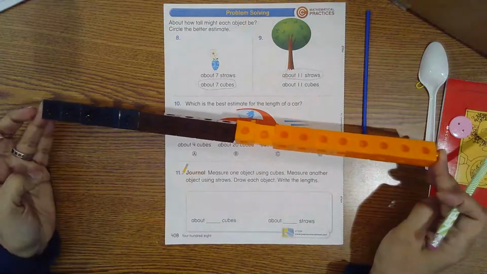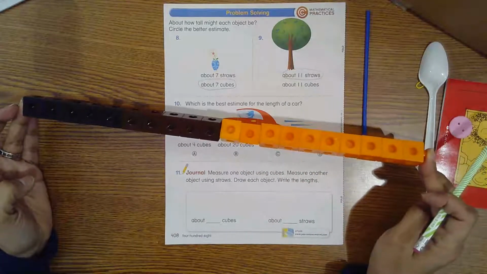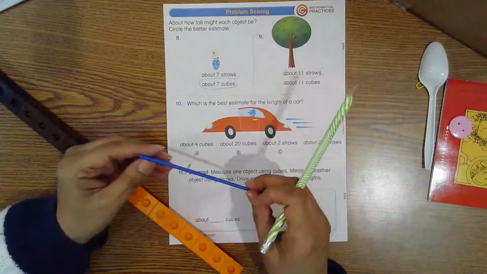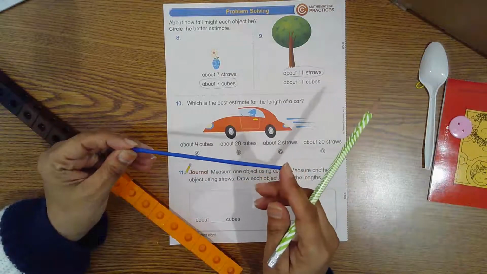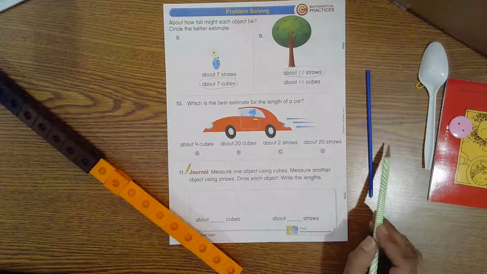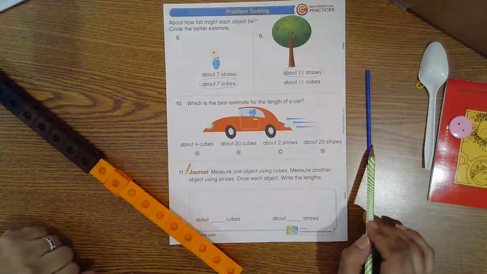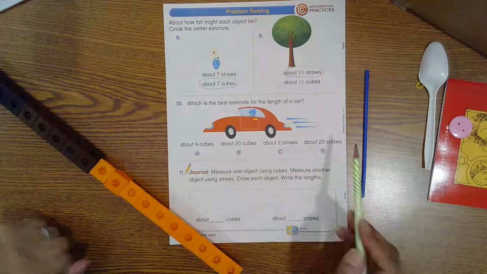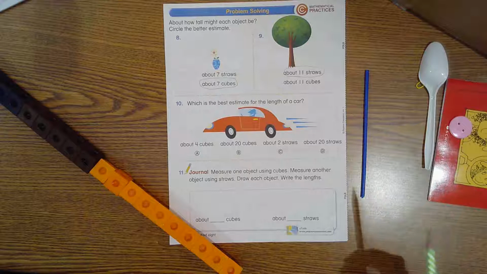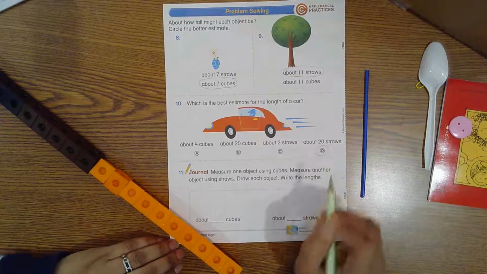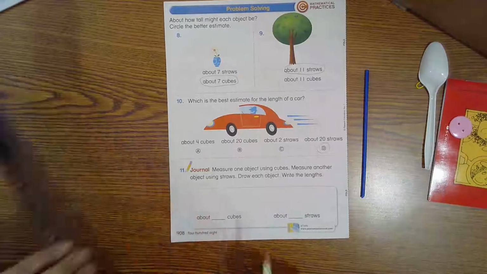A real car again, 20 cubes. About 2 straws. So I have 2 straws, the measure of 2 of these, or about 20 straws. Of course, if you're using an even bigger straw, it will make more sense. So definitely, a real car is a big object, so I'll have to use bigger units to measure it. It's going to be the straws.